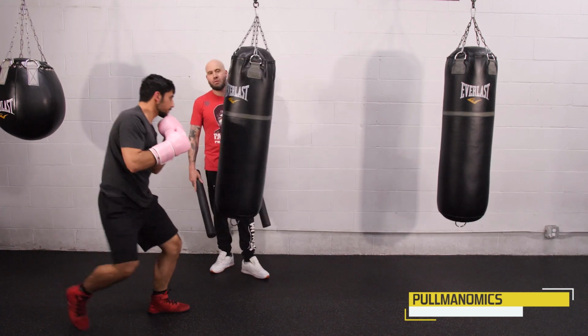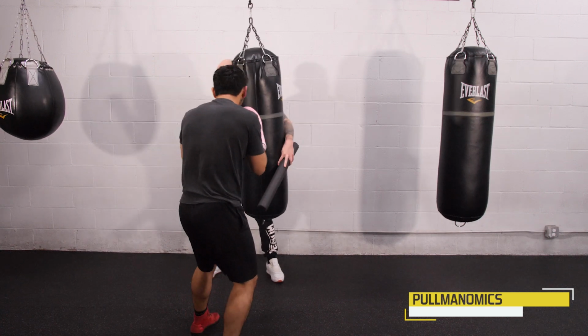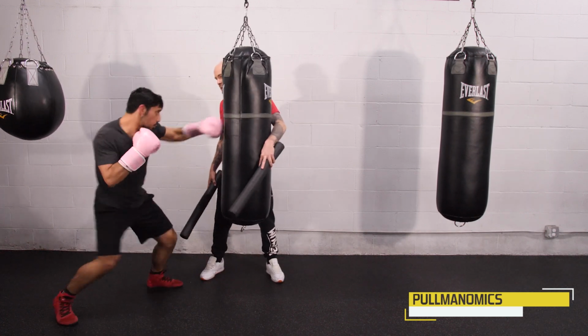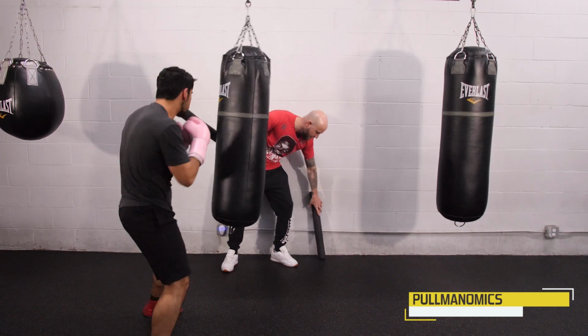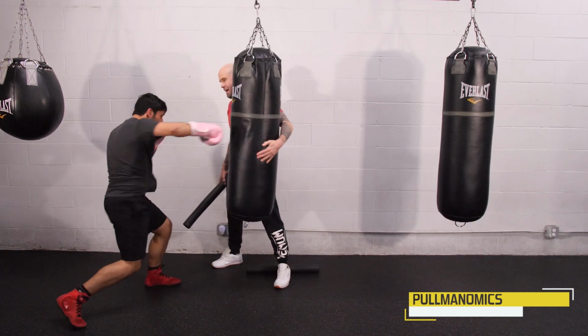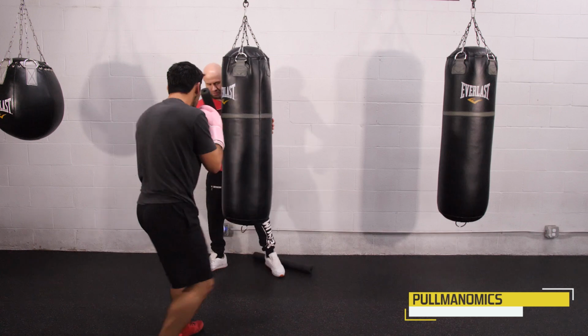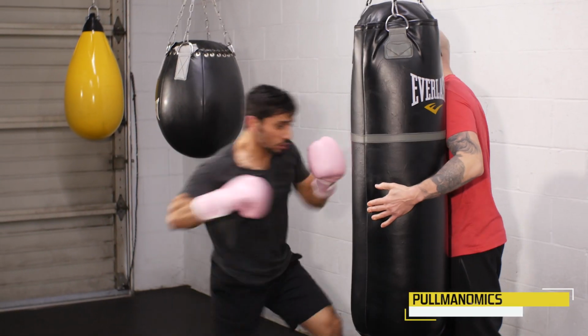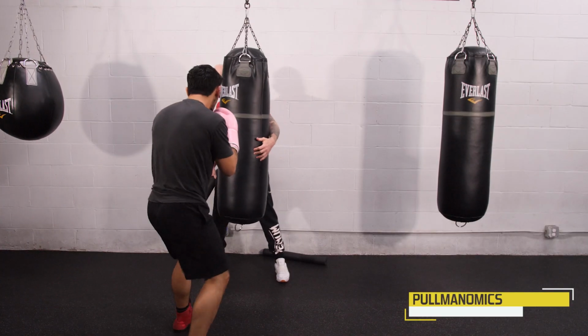Same footwork, but he's going to slip this time. So he's going to jab, slip, bop, bop, bang. We're pivoting around real nice and getting himself in a good stance. Again. This time he's going to roll. Excellent. One more time with the slip.